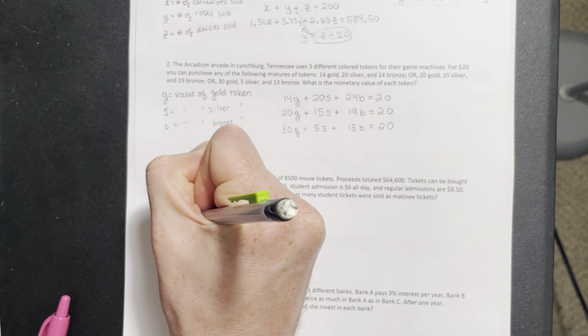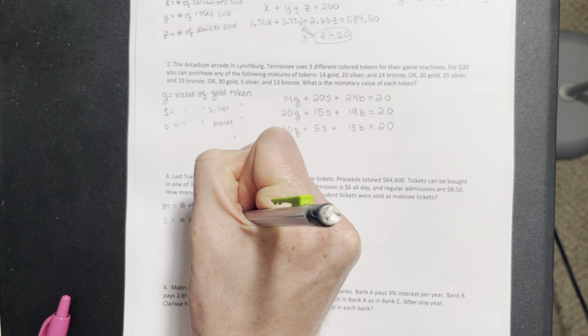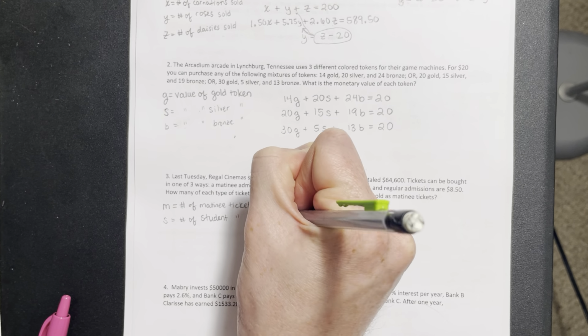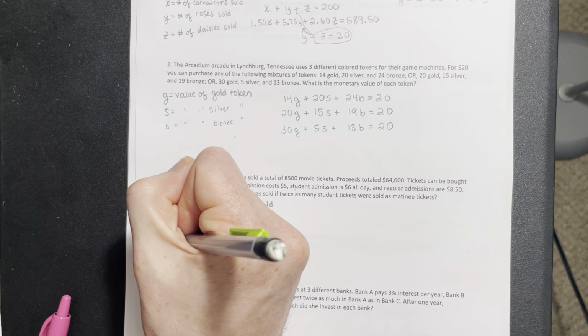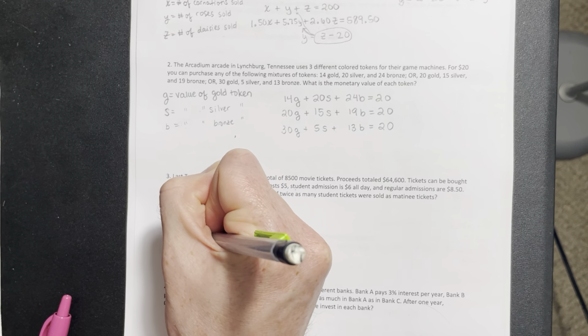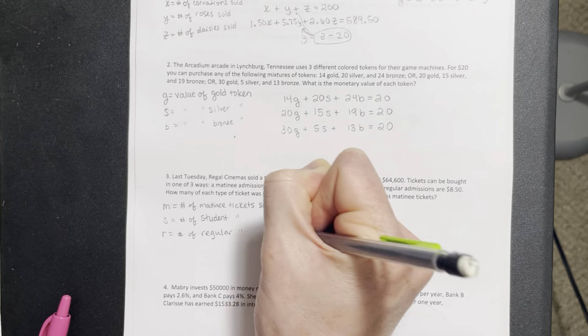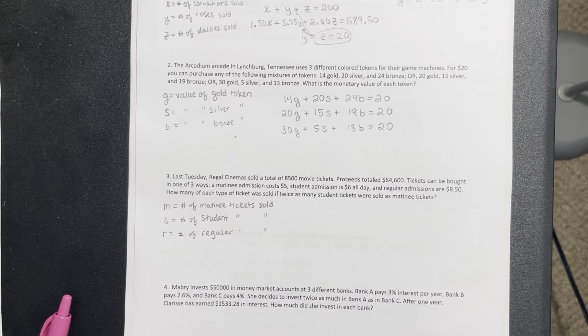S is equal to the number of student tickets sold. And then we have our regular admission. I'm going to do R is equal to the number of regular tickets sold. And we'll set up our equations.